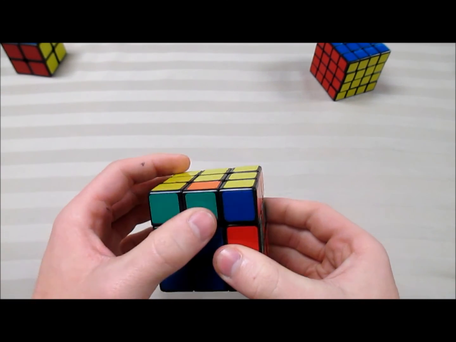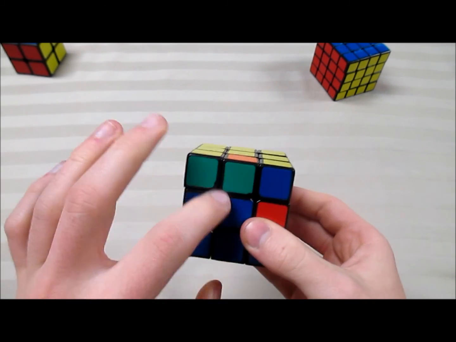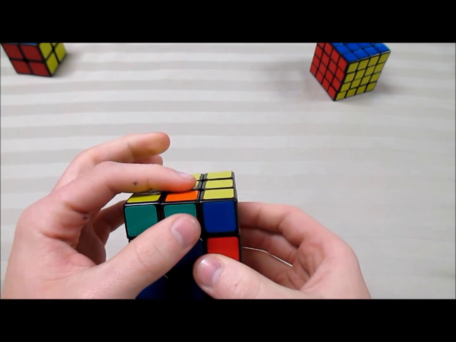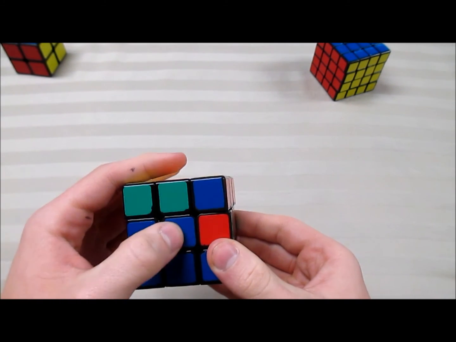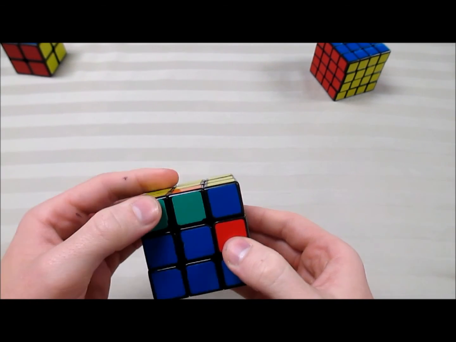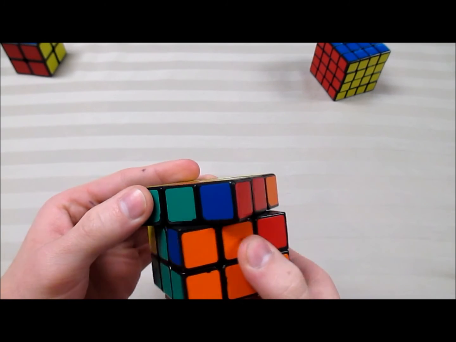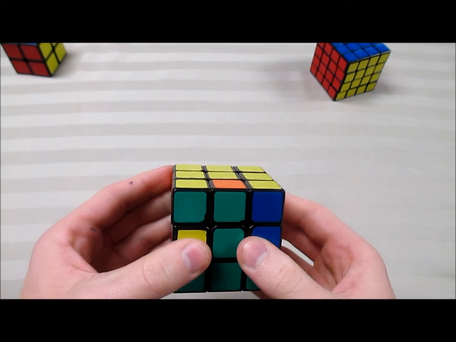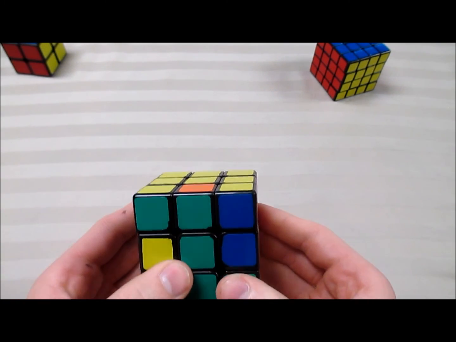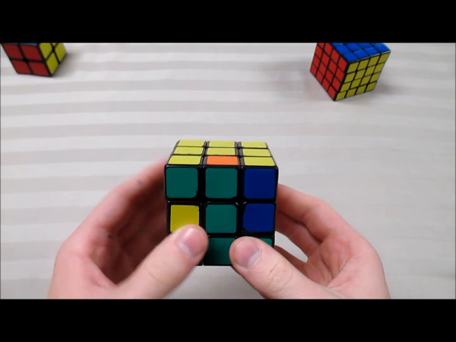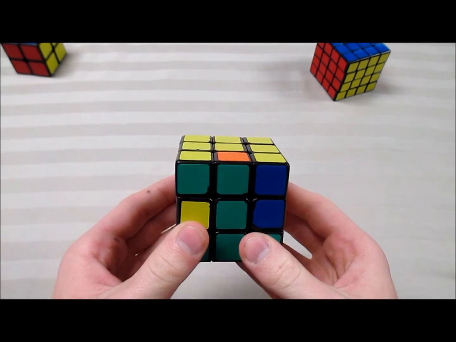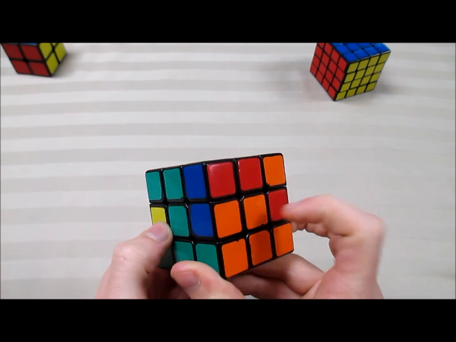So we're going to turn the top layer until whatever color is facing you matches up with its corresponding centerpiece. So, turning, there we go. It matches up with the green. Now, the other color on this edge piece is orange. So which way, from your perspective, is orange? It goes to the right.